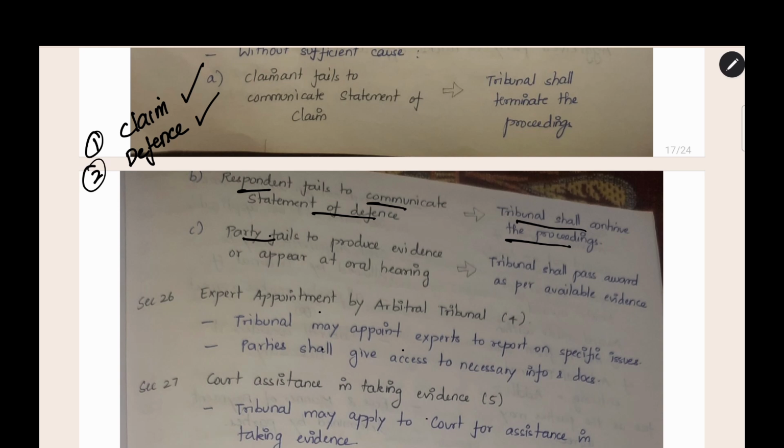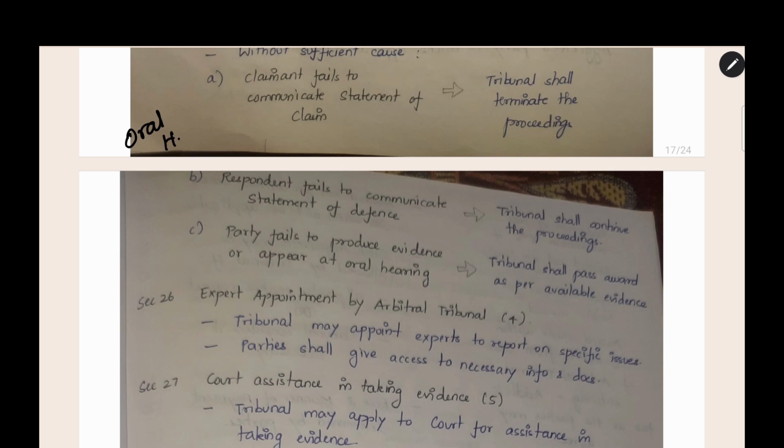For example, if the party fails to produce evidence or appear at an oral hearing, the tribunal gave a date for the oral hearing and told that all the relevant parties should come there. If one party is not coming to the oral hearing, the tribunal shall pass the award as per available evidence. The party would have been called to the oral hearing to provide some evidence or give some fact or some explanation.